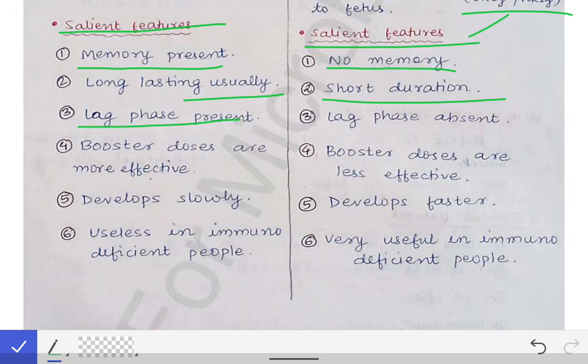The time frame which is spent in knowing the pathogen is called the lag phase. So lag phase is present in the active immunity. But in the passive immunity, we are directly injecting immunoglobulin that will directly go and act on that pathogen. So lag phase is absent in passive immunity.